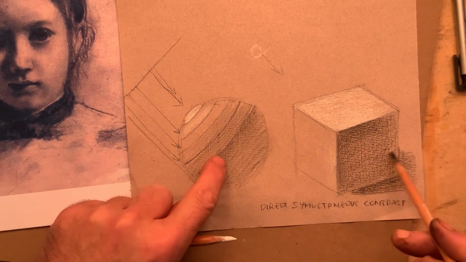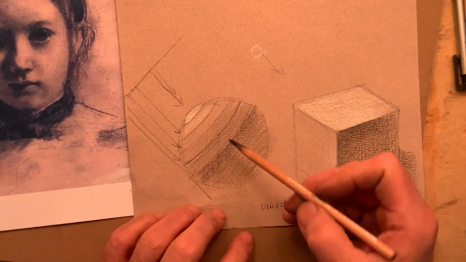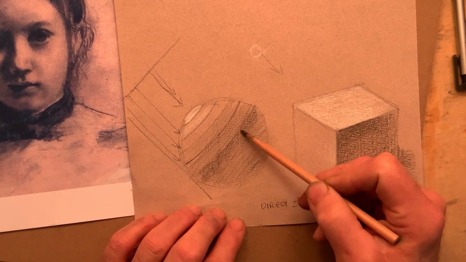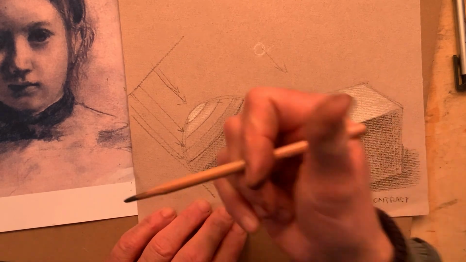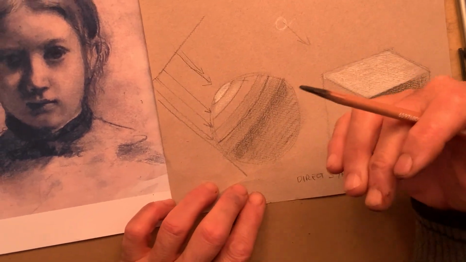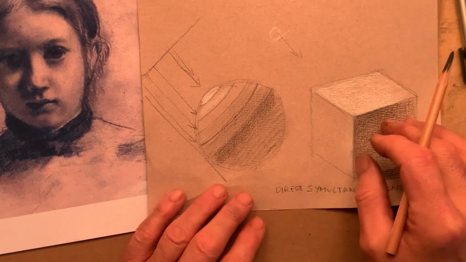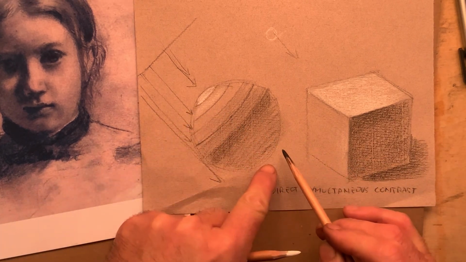And because of the contrast, also the passage in the dark area, I see a dark band. That's called core shadow, shadow accent, zonal tangency, terminator. It's totally the same thing. It's the point where the passage from the light to the shadow.